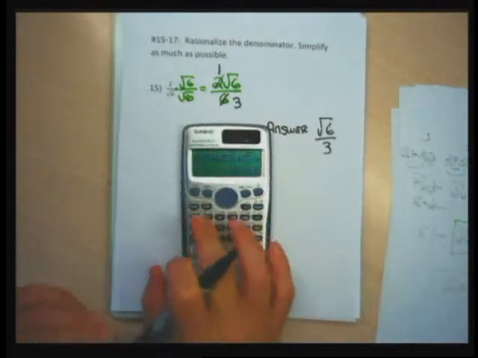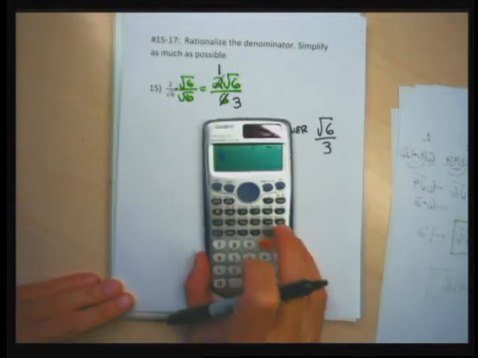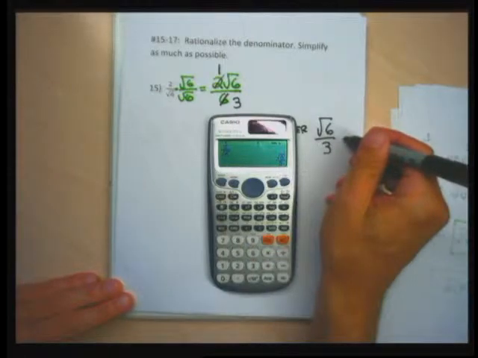Let me double check now. So boom, 2 over square root of 6. And 2 over square root of 6 equals square root of 6 over 3. So I did perfect.